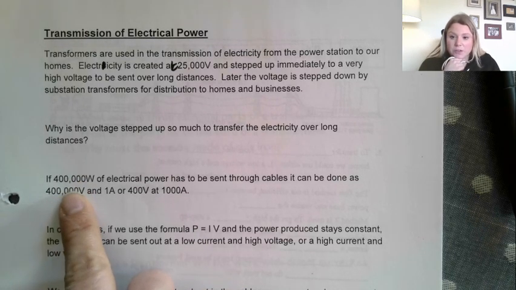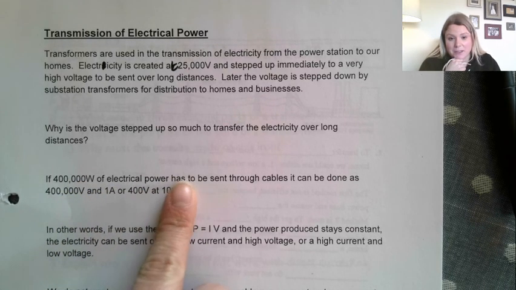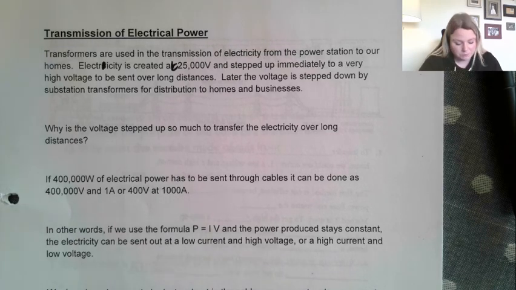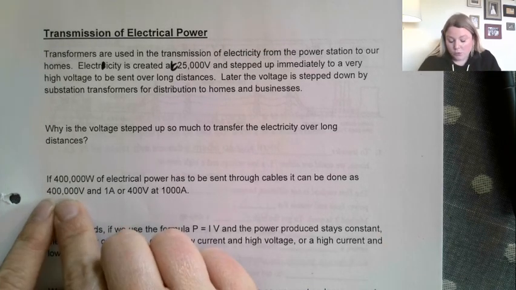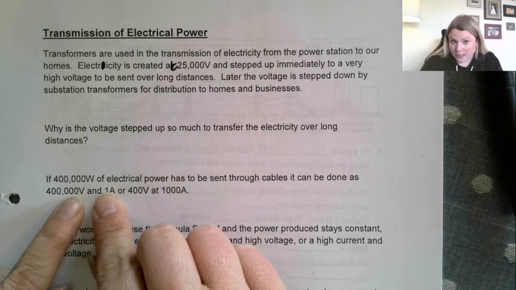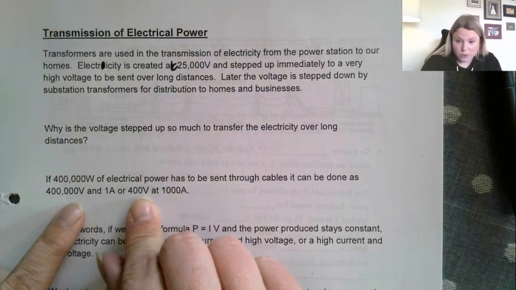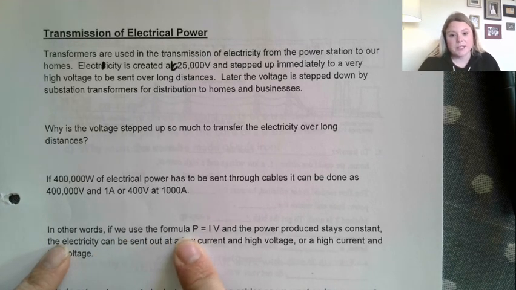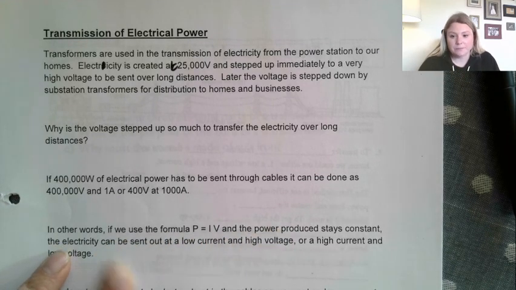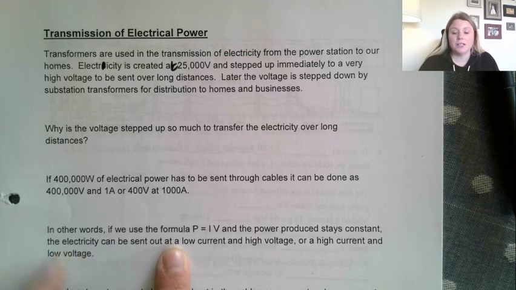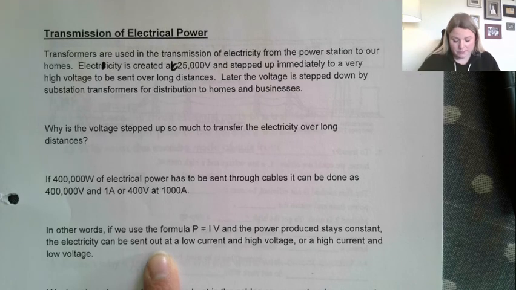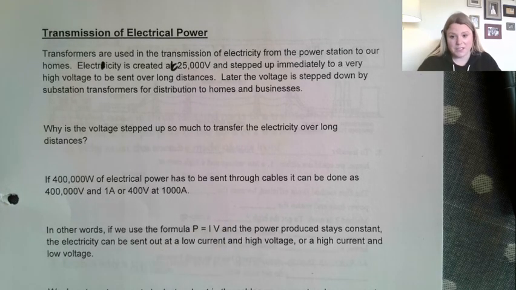If 400,000 watts of electrical power has to be sent through cables, it can be done as 400,000 volts at 1 amp, or 400 volts at 1,000 amps. These are two extremes to show you what we're at. So if we use the formula P equals IV and the power produced stays constant, the electricity can be sent out at a low current and high voltage, or a high current and low voltage, because these two multiply together to give you the same number.